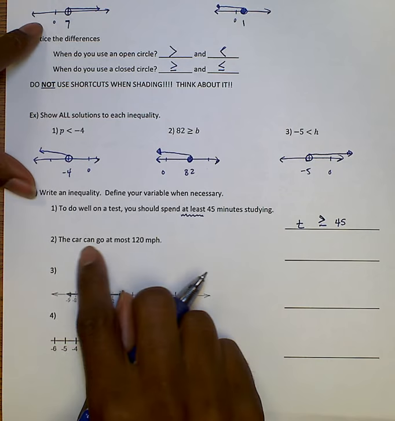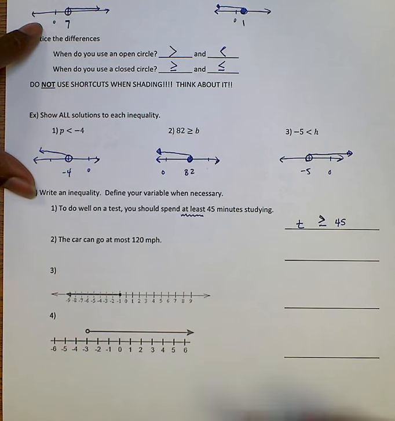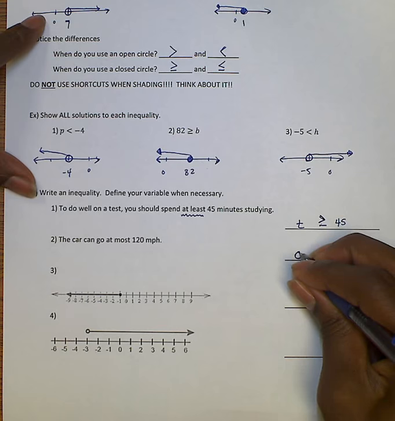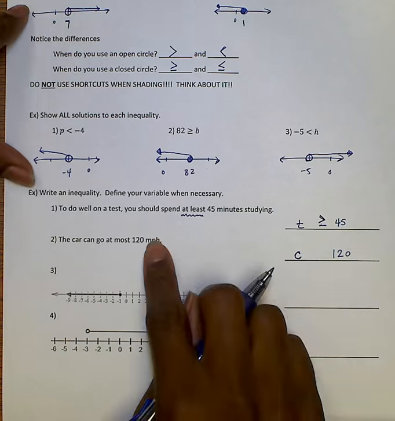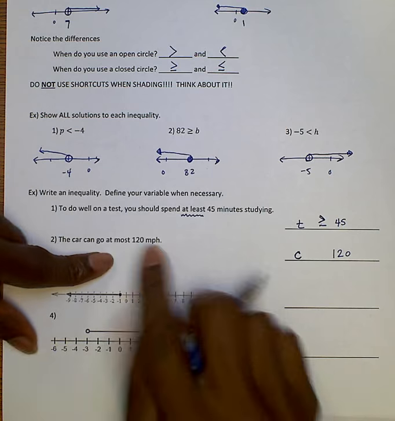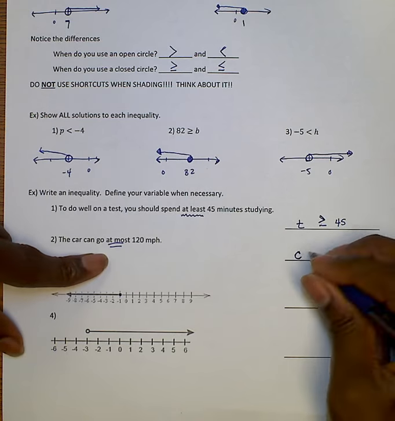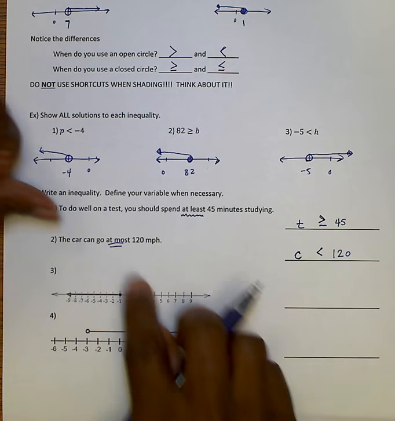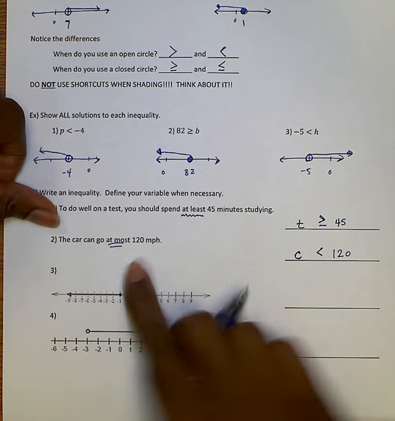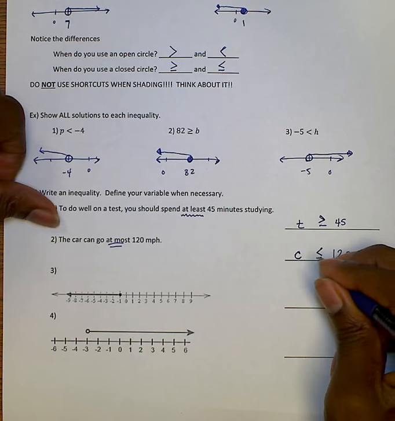The car can go at most 120 miles an hour. Say C for car, 120. Can the car go 121 miles? No, it says at most, so we know that C is less than 120. Can it go 120? Yeah, it says at most it can go 120, so it can be equal to it.